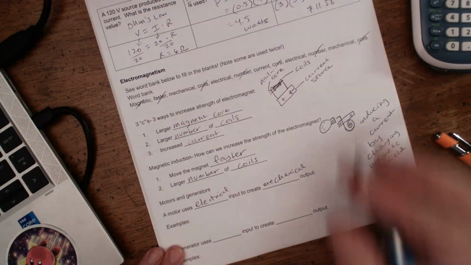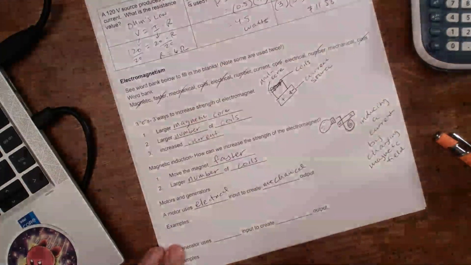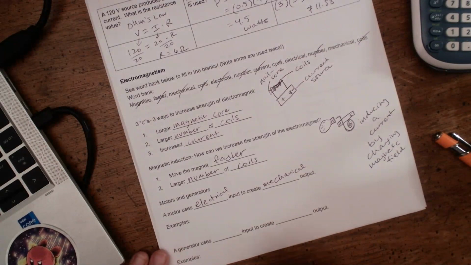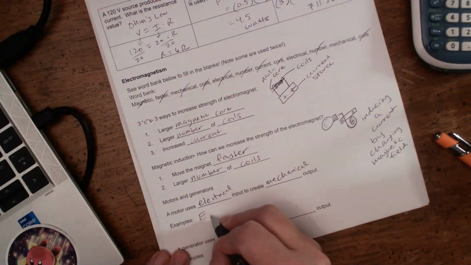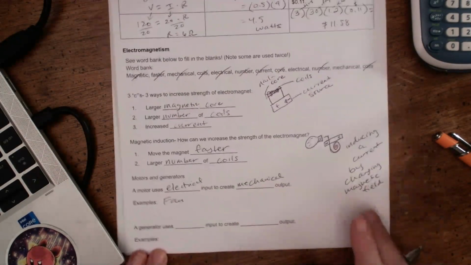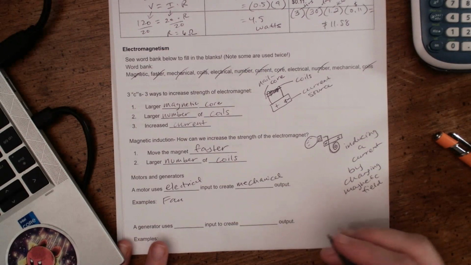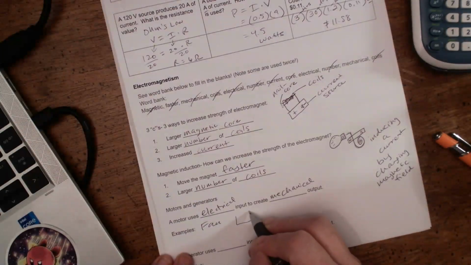An example of a motor would be a fan, like a small fan, because you plug your fan in, that's your electrical input, and then the blades spin, right? So you end up with mechanical output.